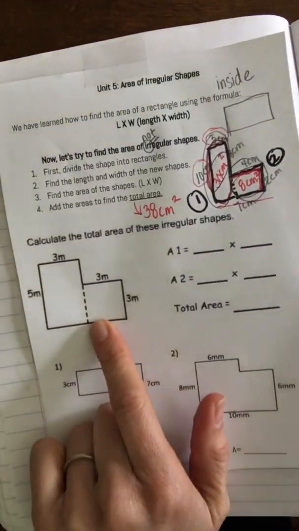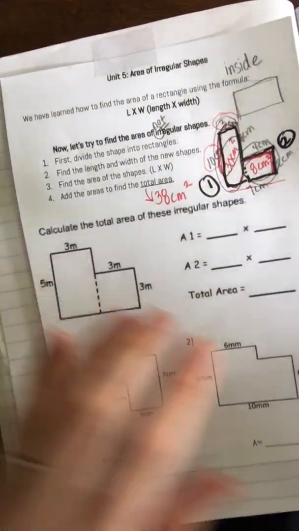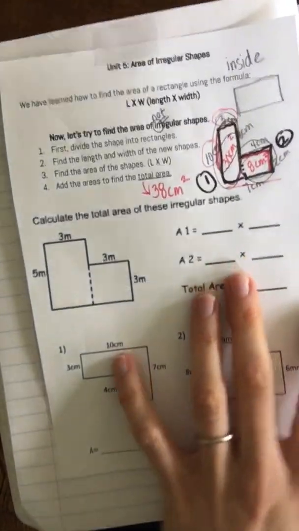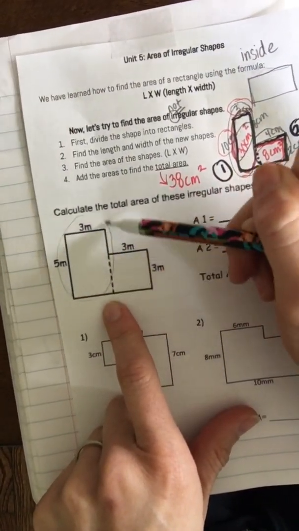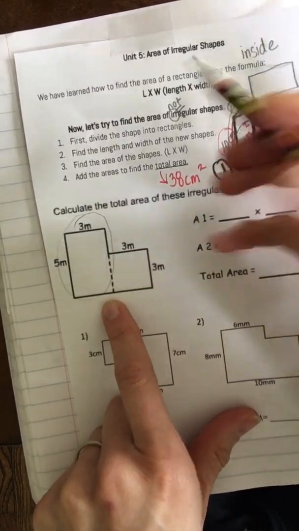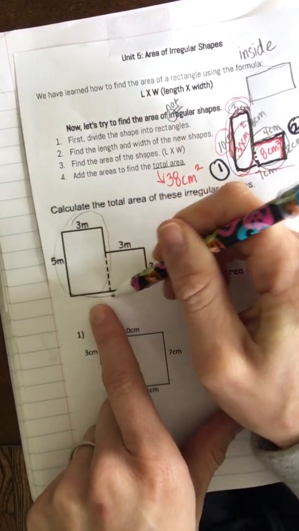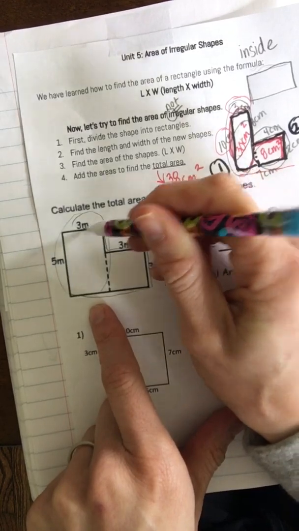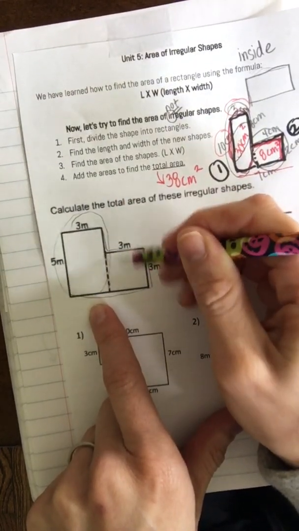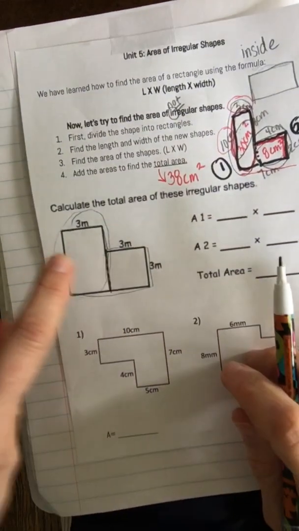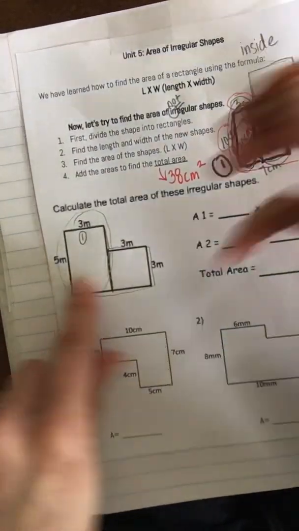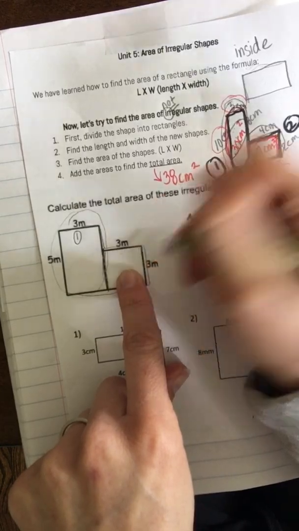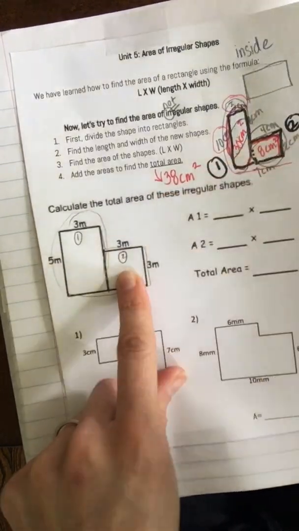So let's look at an example that's a little bit more, it's already set up for us, okay? Now they already split it for us. They said, let's find the area of this total shape. It kind of looks like, it's definitely irregular. It's not a perfect rectangle, but they said, wait a minute, we could split it here. And now this looks like a rectangle down here, rectangle 1. And this looks like a square down here, or a square is a rectangle, rectangle 2.